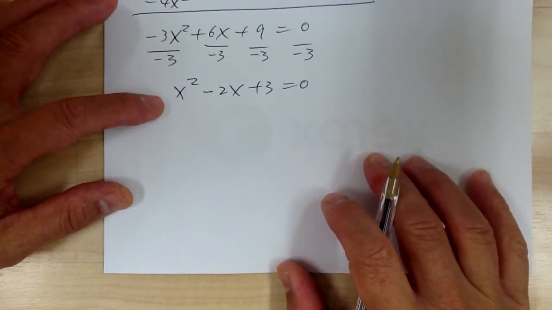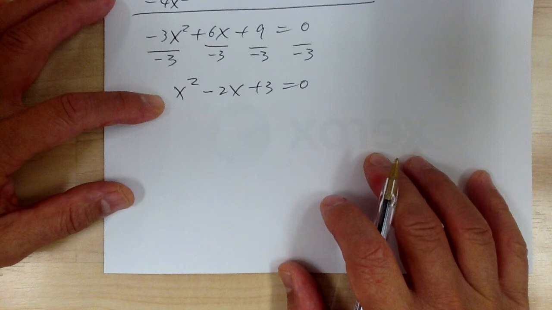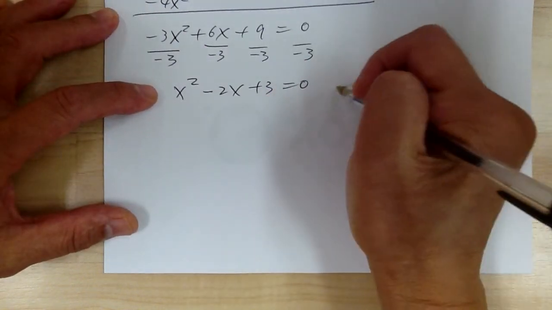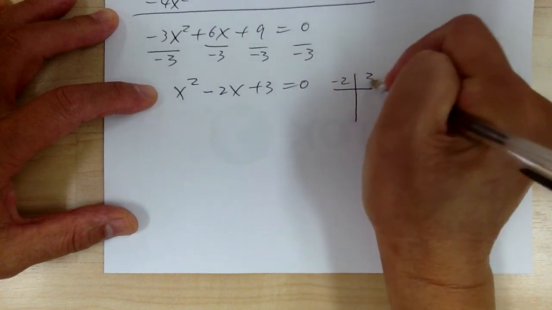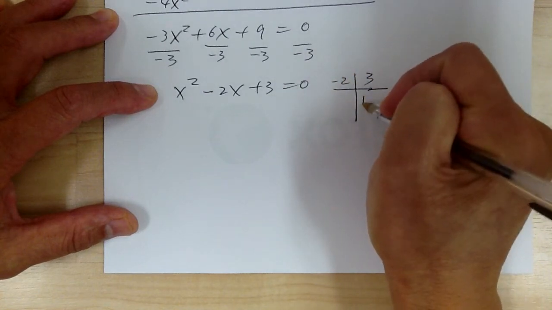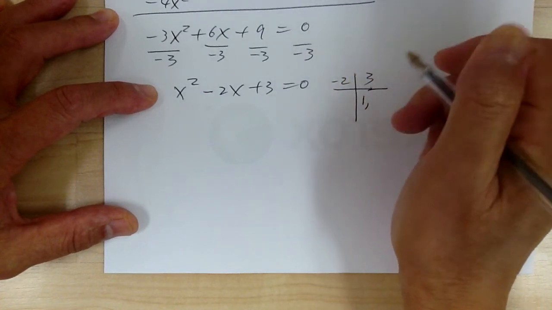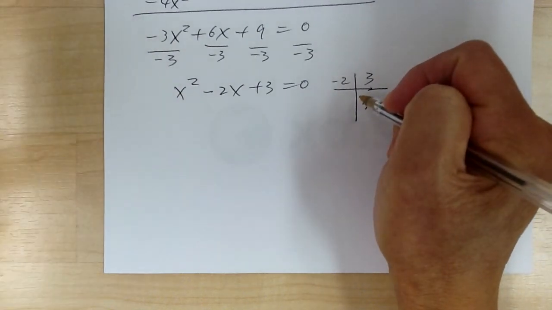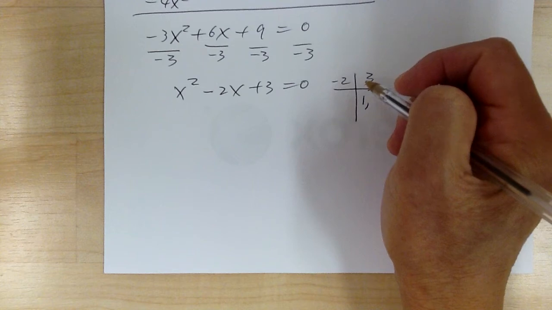So now let's go and do factoring. Step 1, common factor, cannot. Step 2, perfect square, cannot. Right? 3 is not a perfect square. So let's go and do the master product. Let's double check on this one. Something is not right.